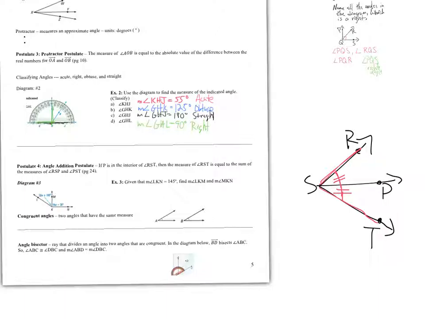And I'm using two lines. You could use one line to signify that they're equal, or you can put three. As long as they have the same number of lines, that means that the measure of that angle is equal. And sometimes people, instead of using those lines like I did, might say this angle equals this angle as well. And then we could say measure of angle RSP, measure of angle PST.